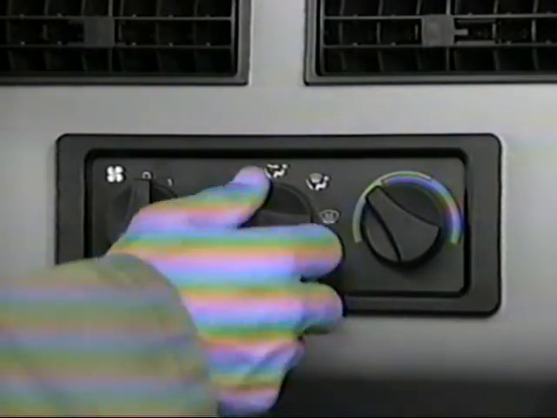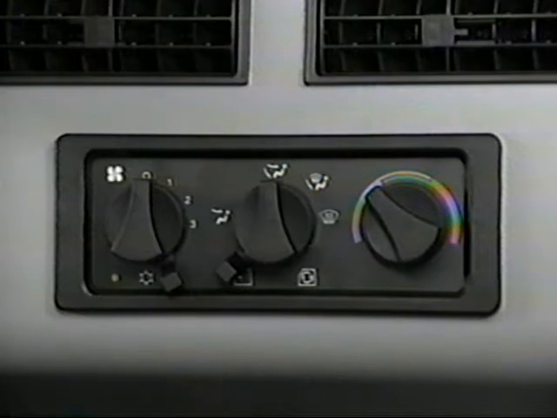To adjust the face duct door and floor duct door cables, set the control knob in the 12 o'clock position. Both ducts should be open.